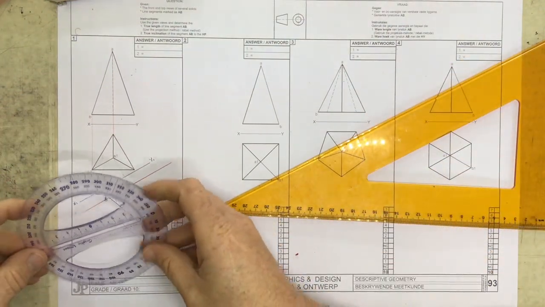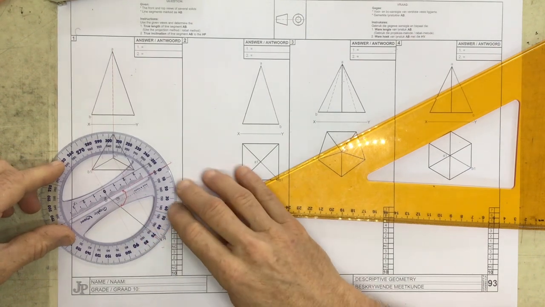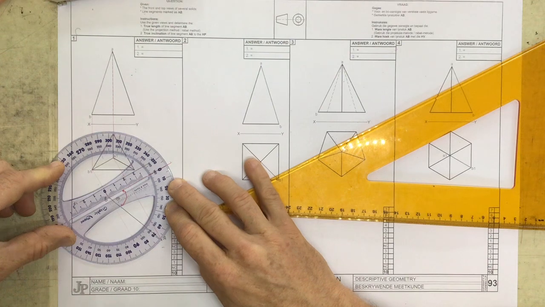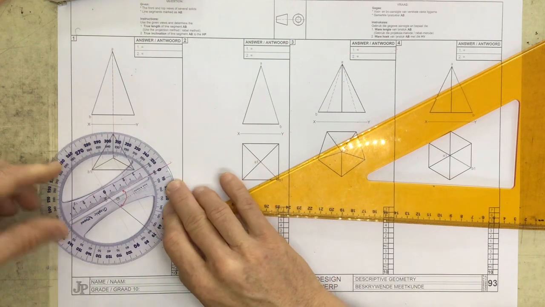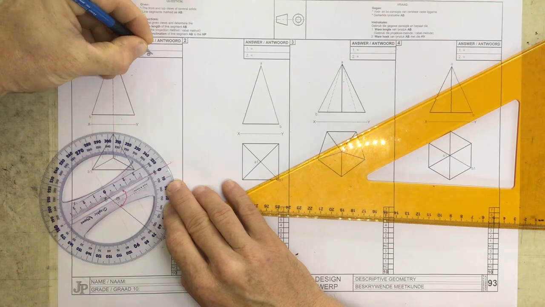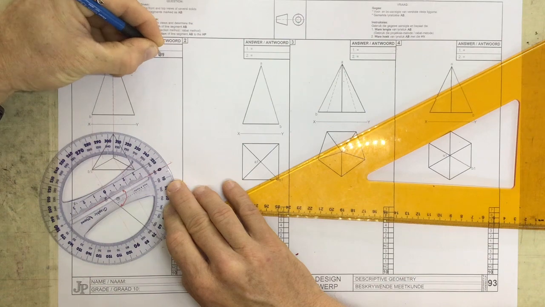That's easy enough. I'm just going to take this protractor over here, pop it over there, get that all beautifully lined up. Let's just do that, and I end up with, on this protractor, 69 degrees. So I'm going to write that down. Theta equal to 69 degrees.